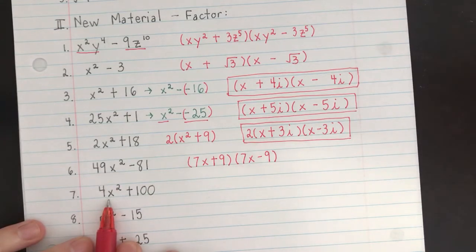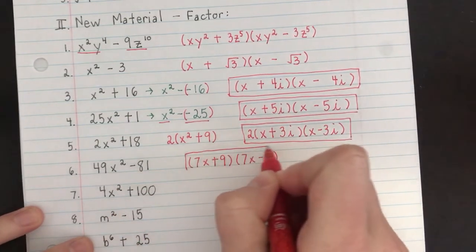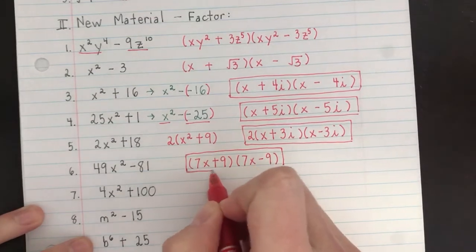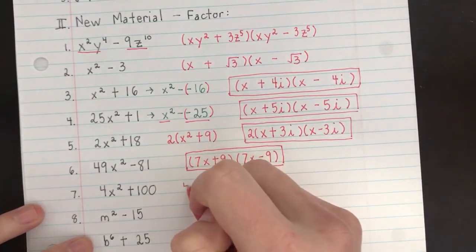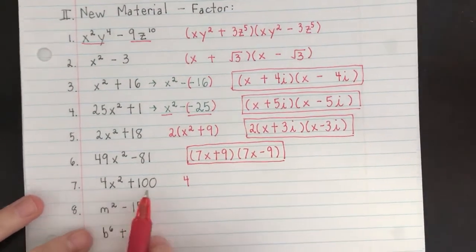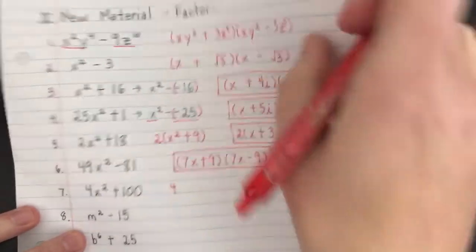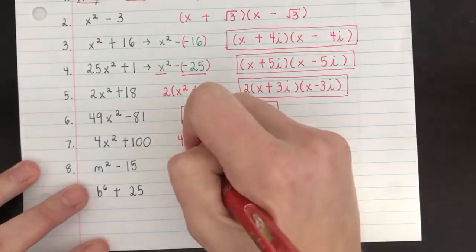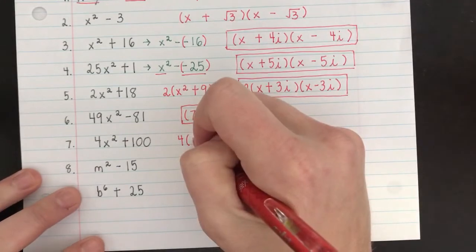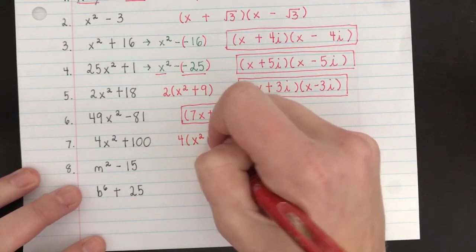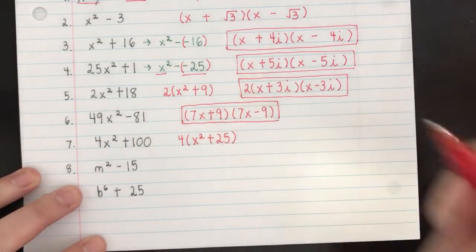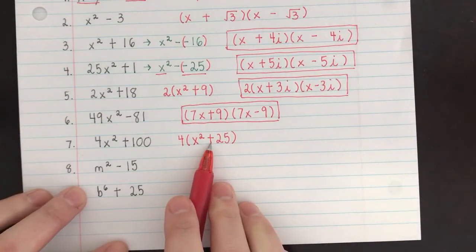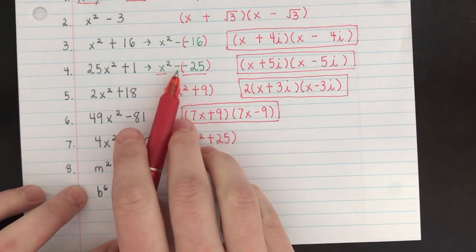On number 7, we have a different scenario because, first of all, we have a GCF. Our GCF is 4. Yes, these are already perfect squares, but if there's a GCF, you still have to take it out first. So 4 comes out. This becomes x squared plus 25. And again, this is not a difference of squares, so it would be one of the ones where you have to manipulate.